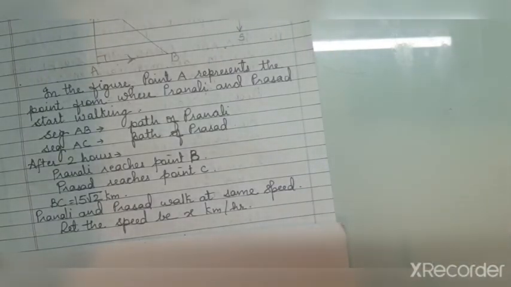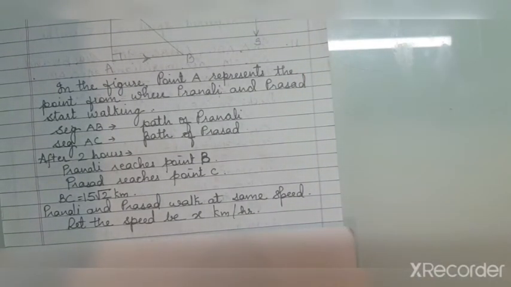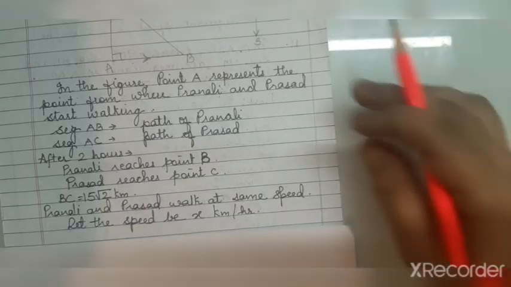As I told you, this particular statement is very important: they start from the same point, and they maintain the same speed. Therefore, let us assume their speed as x kilometer per hour. Speed is always written in kilometer per hour, so you cannot just write x.